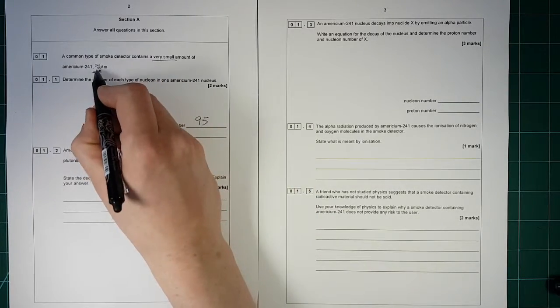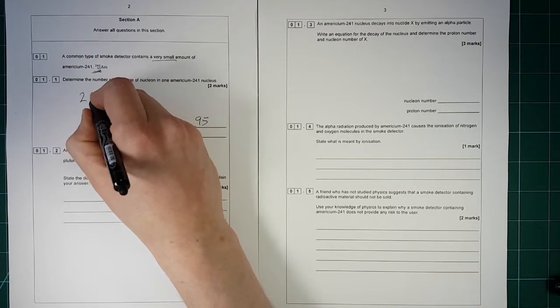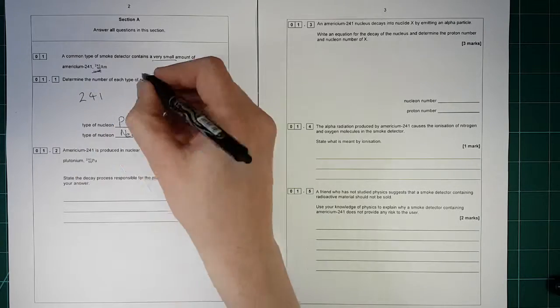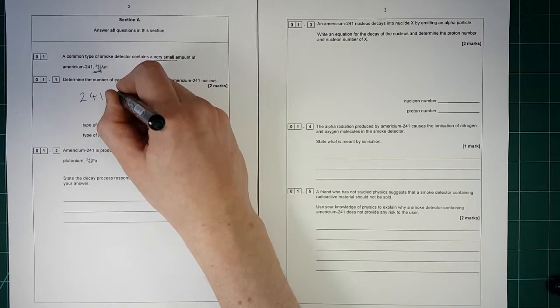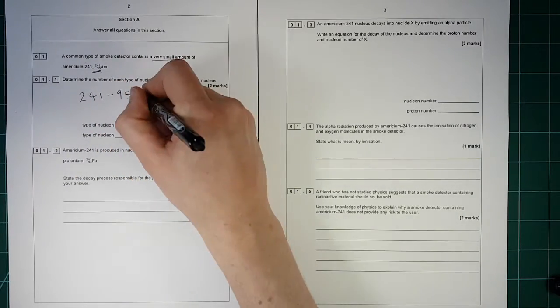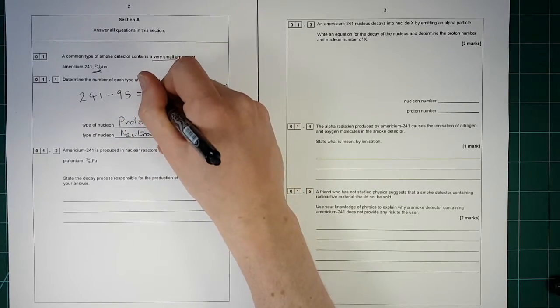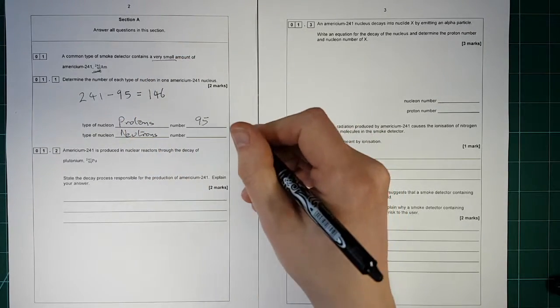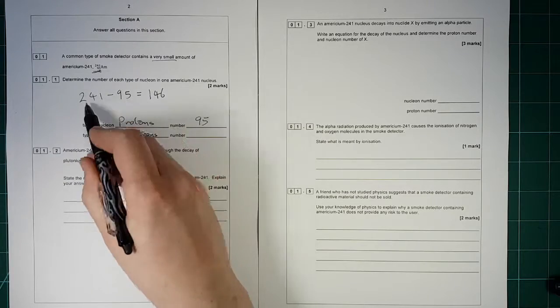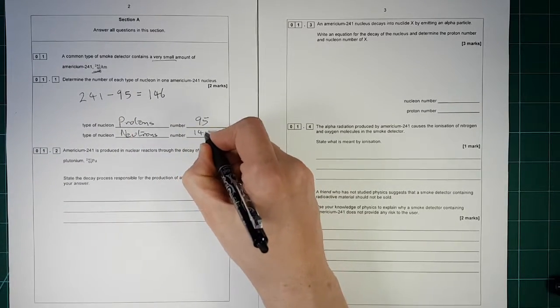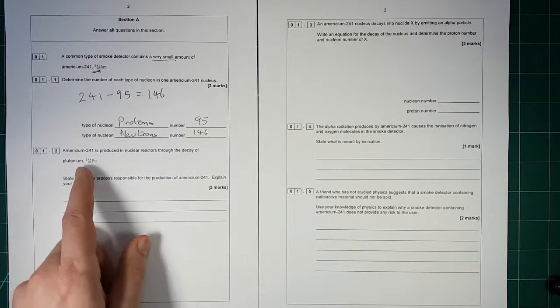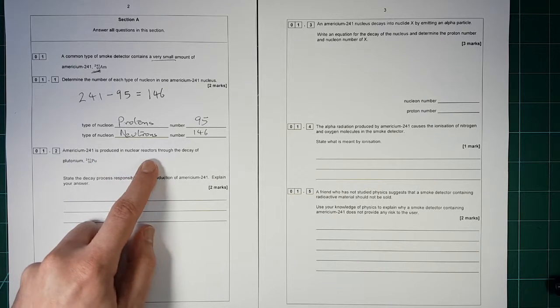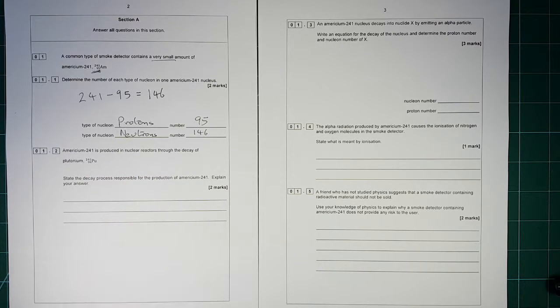And then that's the mass number or the nucleon number. So we got that many neutrons and protons. Take away the number of protons, and that gives you 146 neutrons.